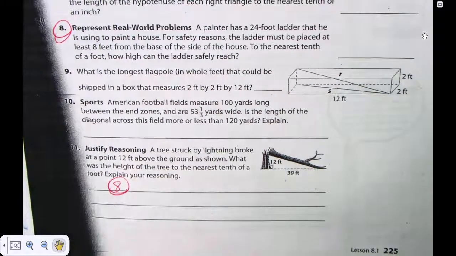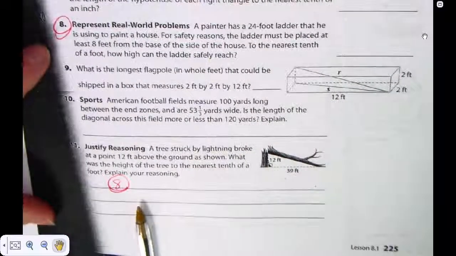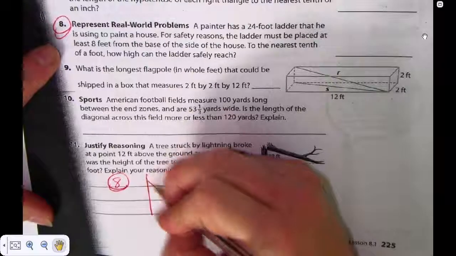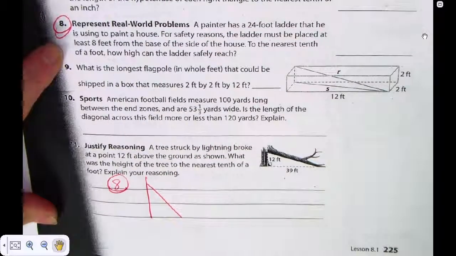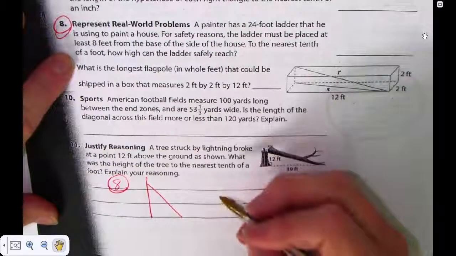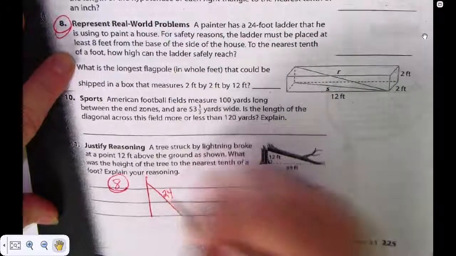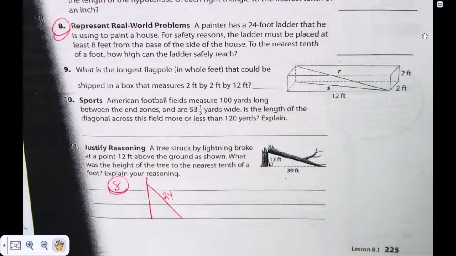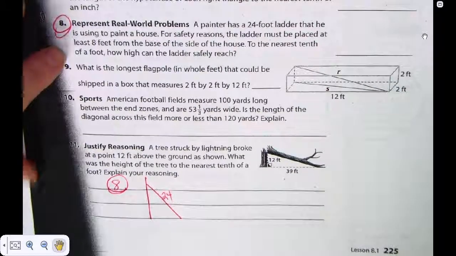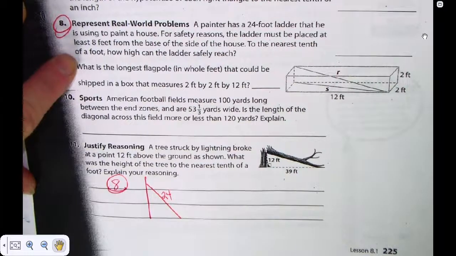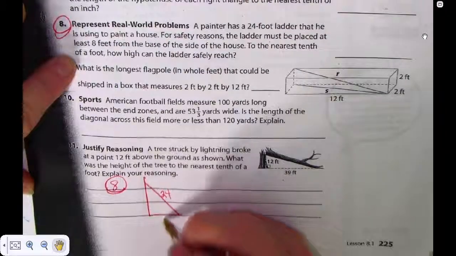Okay. So that always reminds me, but guys, the ladder's always going to be leaning. Always leaning. So when we go draw the picture, the house is like this. The ladder's going to be leaning. There's the ladder. So, and how high is the ladder? 24 feet. I mean, the ladder's 24 feet. That doesn't say how high it is. I said that wrong. So the ladder's 24 feet. For safety reasons, it's got to be at least 8 feet from the base of the house, of the side of the house. What's base mean? The bottom. So that's 8.